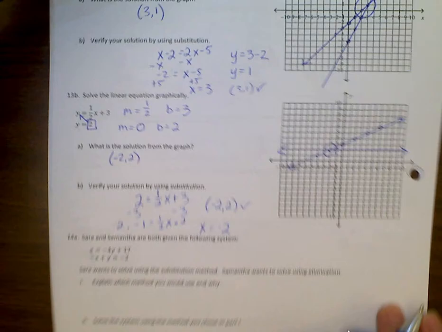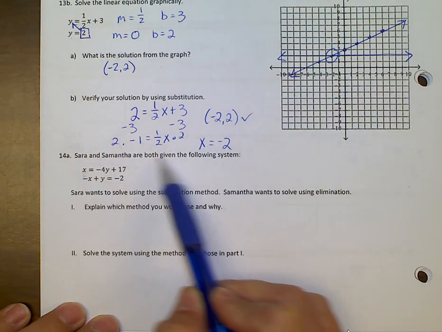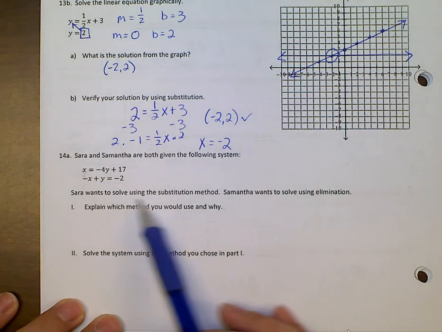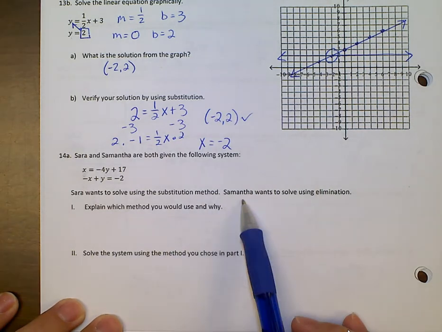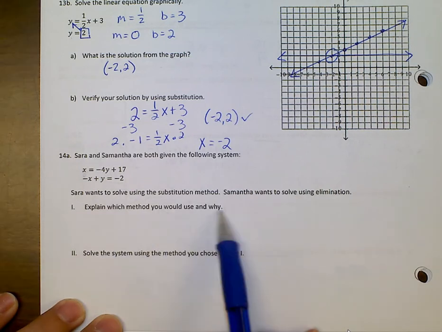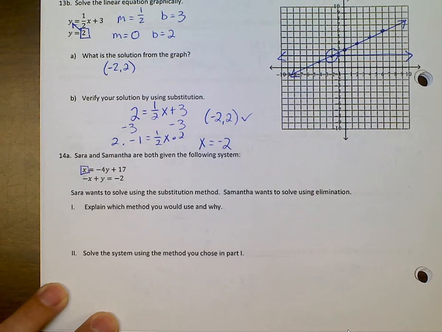Okay, 14a. Sarah and Samantha are both given the following system. Sarah wants to solve using the substitution method. Samantha wants to solve using elimination. Explain which method you would use and why. Since this one is solved for x already, I would use substitution.